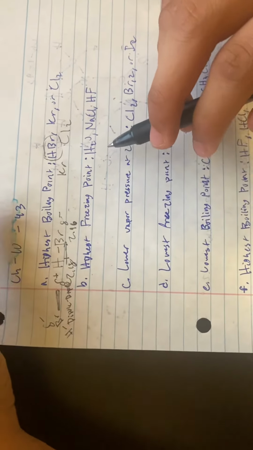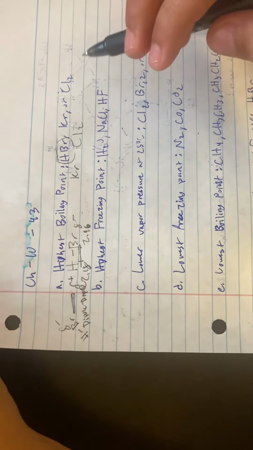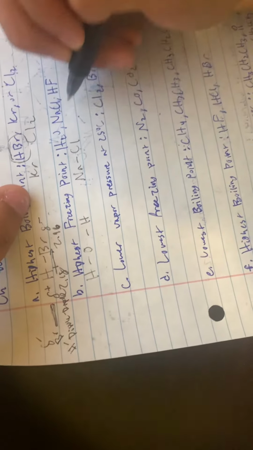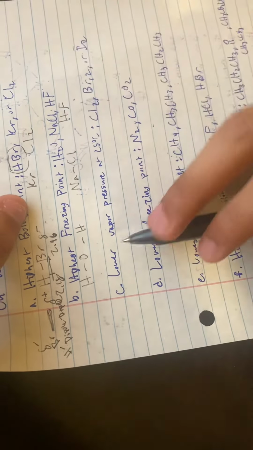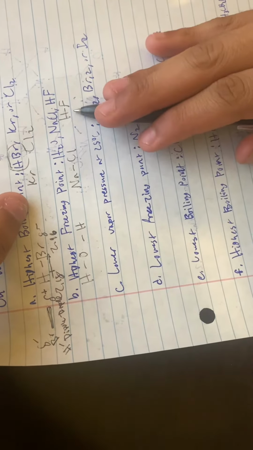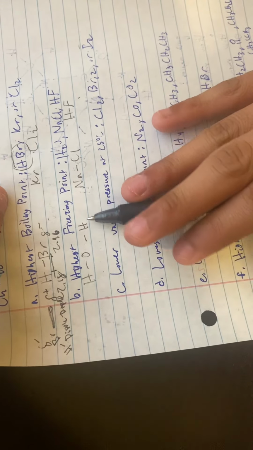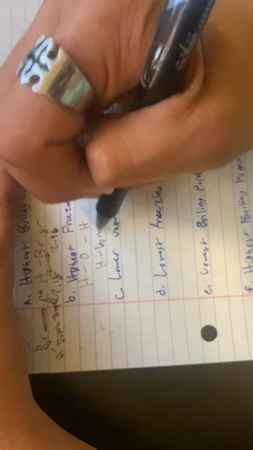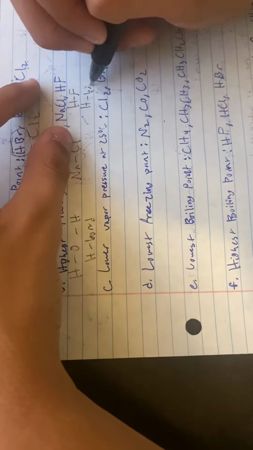Let's look at the highest freezing point between H2O, NaCl, and HF. If we look at H2O, NaCl, and HF, we notice that H2O and HF both exhibit H bonds. If a hydrogen is connected to an oxygen, nitrogen, or fluorine, then it exhibits H bonds. So we know that these two have H bonds.